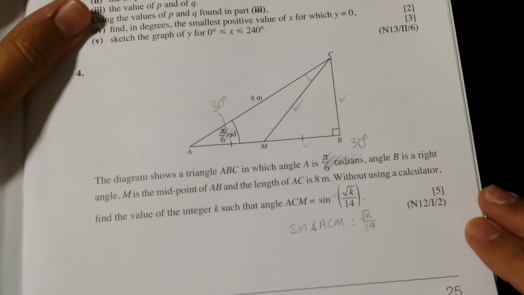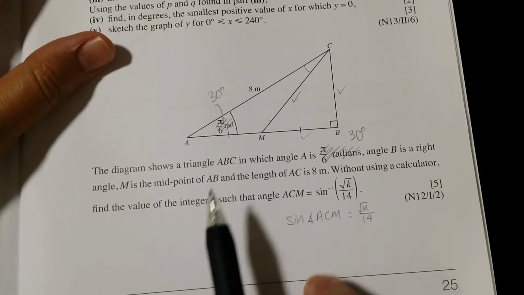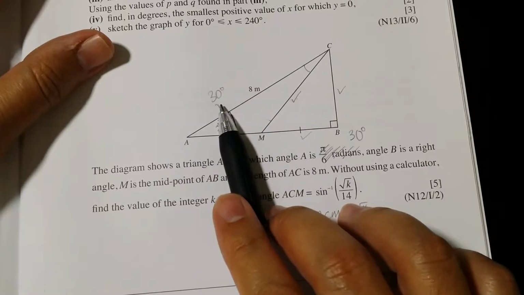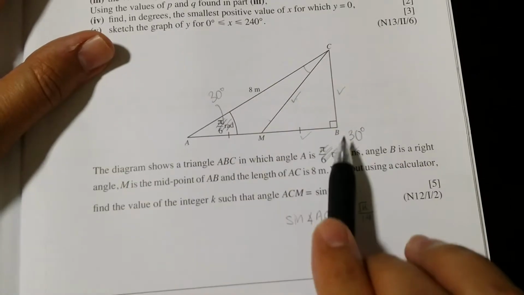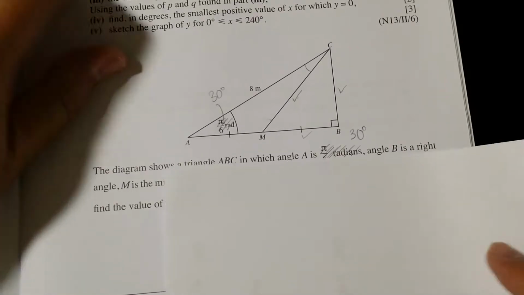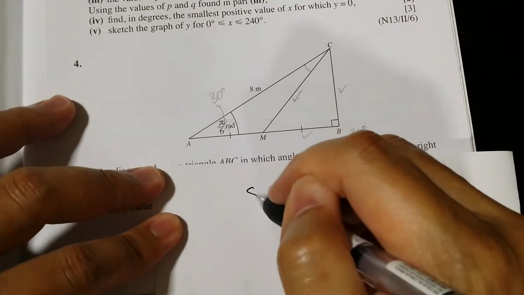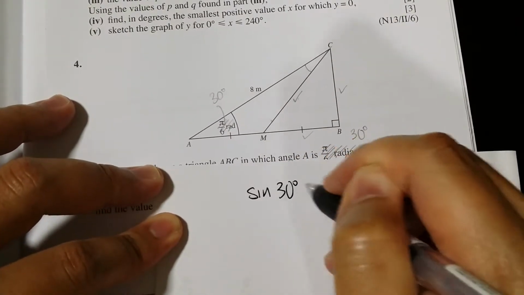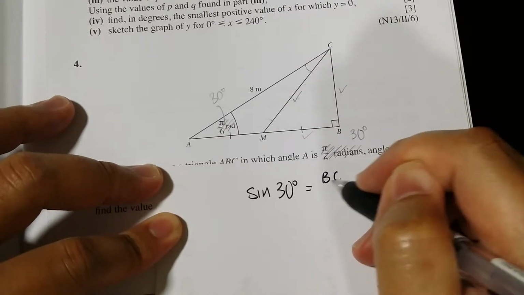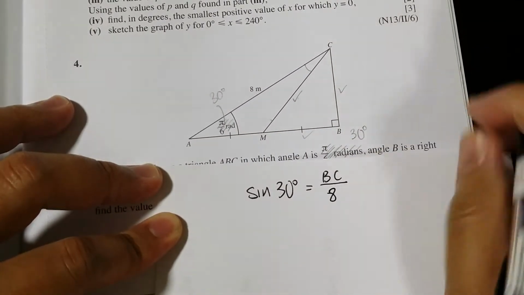My thinking processes. So now, first step, I have 8 meters over here. I have 30 degree. I have a big right angle triangle. Definitely SOH CAH TOA, so I will apply SOH CAH TOA. I have sine 30 degree equals to BC over hypotenuse 8.